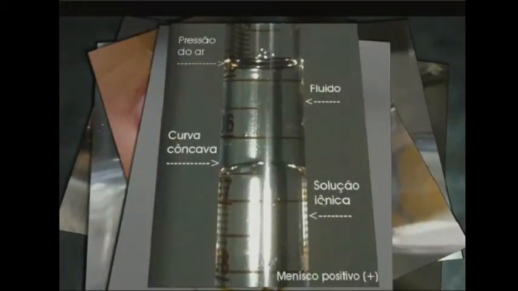Look at that situation, how nice it is. We have one that is concave and another that is convex, depending on where you're watching, of course. Here we have air and this fluid, and here we have another fluid in contact with this one. This fluid here is a wetting fluid of the surface of the glass with respect to this other fluid.